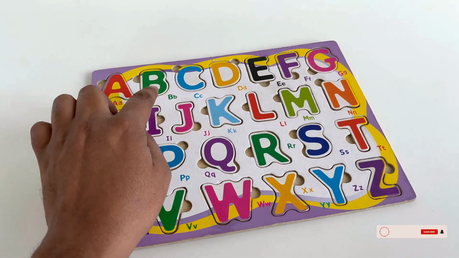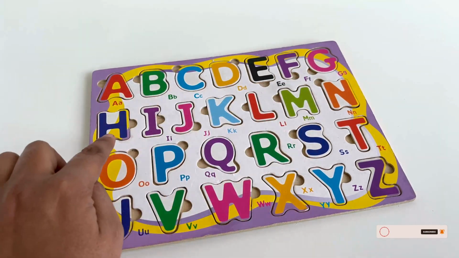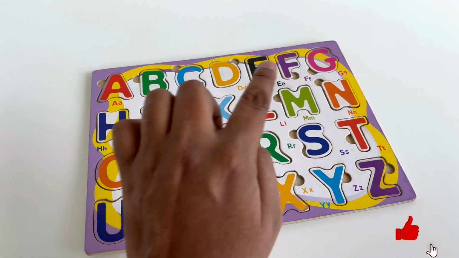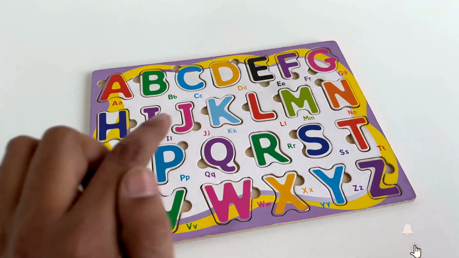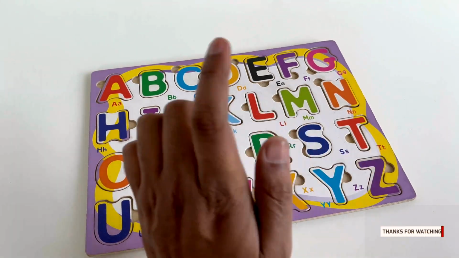So it's A, B, C, D, E, F, G, H, I, J, K, L, M, N, O, P, Q, R, S, T, U, V, W, X, Y, and Z.